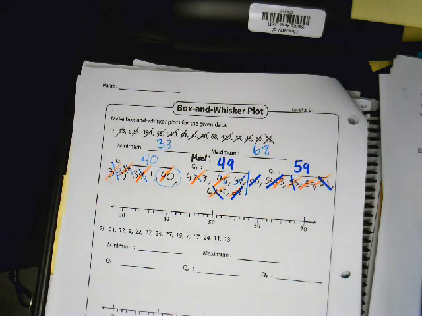You only plot these 5 numbers. The whole point of doing a box and whisker plot is that you don't plot all these numbers. There's too many numbers to plot. So what do we plot? These 5 important numbers: the minimum, the maximum, the lower quartile, the upper quartile, and the median. So you just need 5 dots. All you're doing is plotting 5 dots.